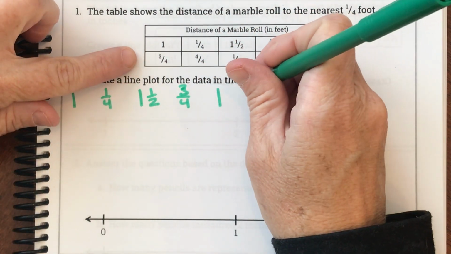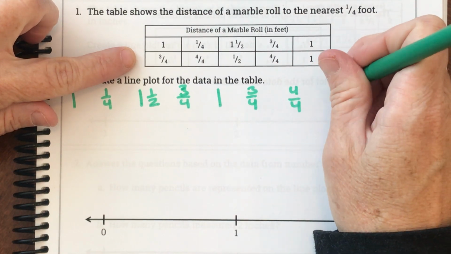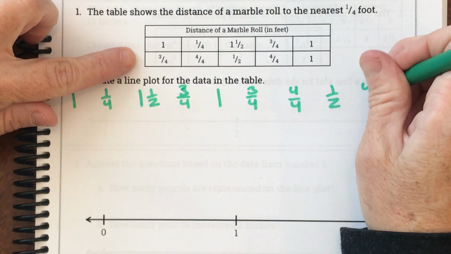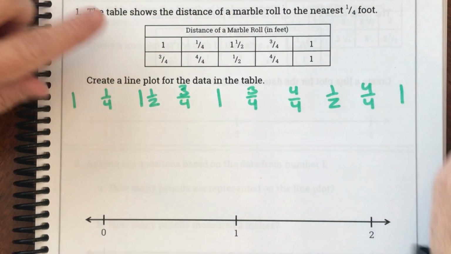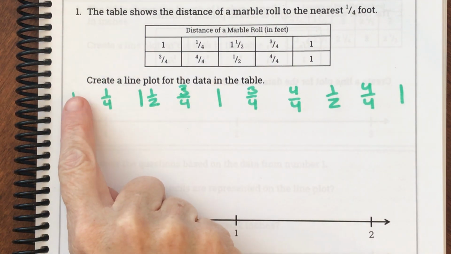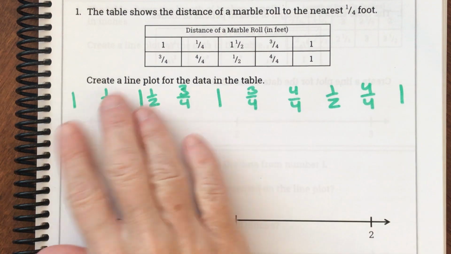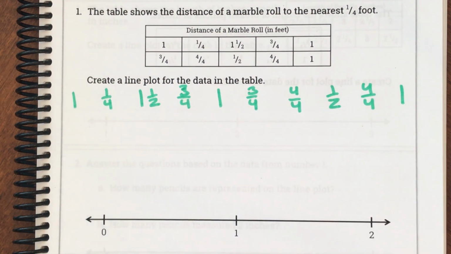Then my next row is a 3/4, a 4/4, a 1/2, a 4/4, and a 1. Okay, so that was step 1, and I might want to count them to make sure I got all of them. 1, 2, 3, 4, 5, 6, 7, 8, 9, 10. And this is just so we have some room to work.